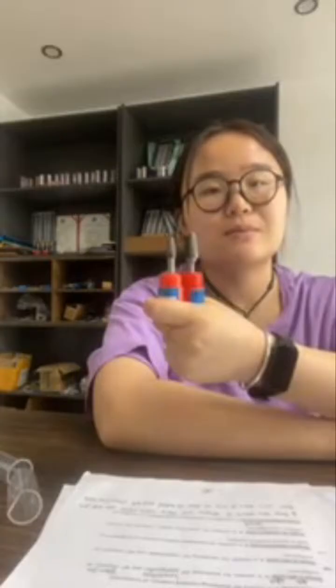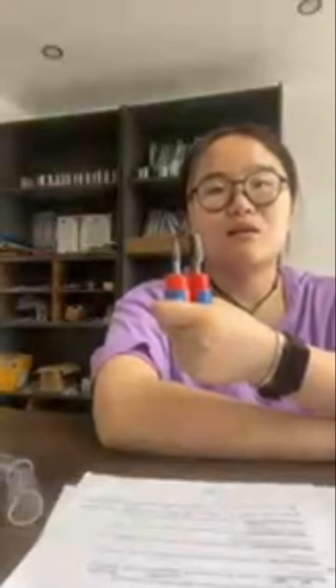Let's say something about how the cross cut. If you need the cross cut, you can contact our customer service. We will give you the price according to the quantity you need.